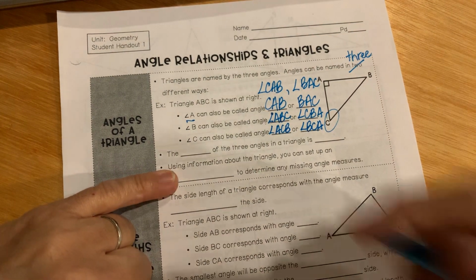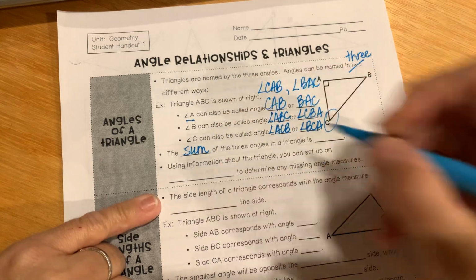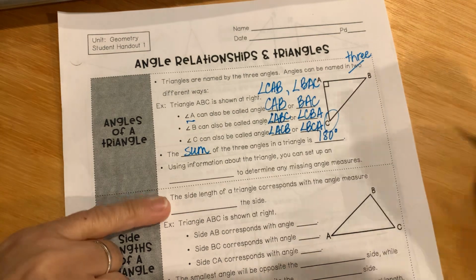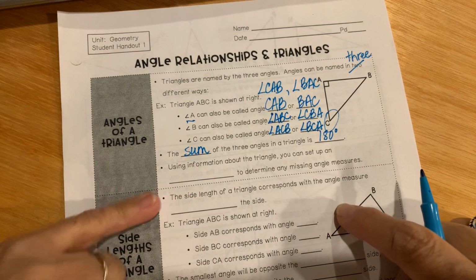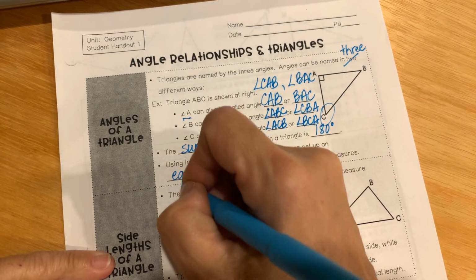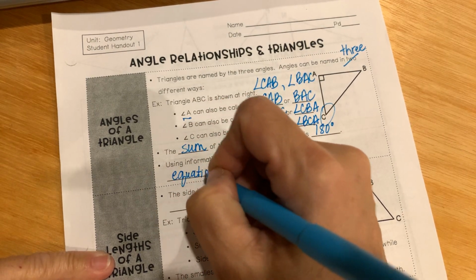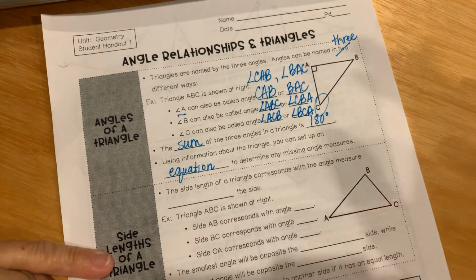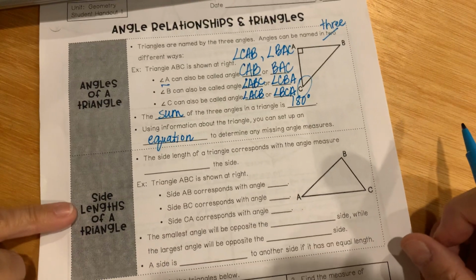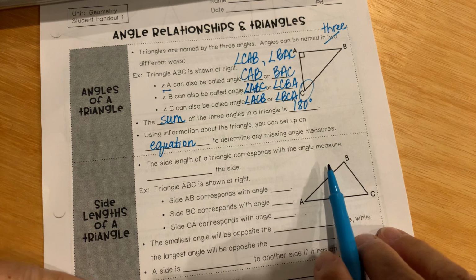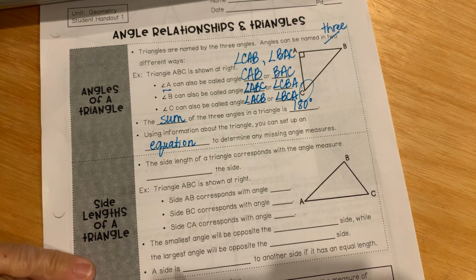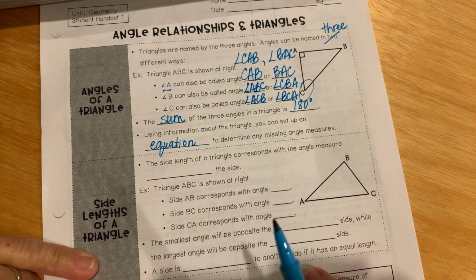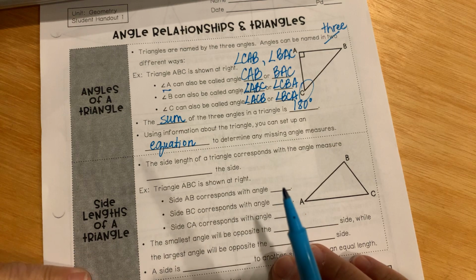Okay, and so the sum, meaning that you've got to add, of the three angles in a triangle is always going to equal 180 degrees. So using this information, you can set up an equation to help you solve and determine the missing angle measure, or whatever angles you were looking for, okay? This part right here, I'm going to give you the information, but then we're not going to do anything else with that, okay?